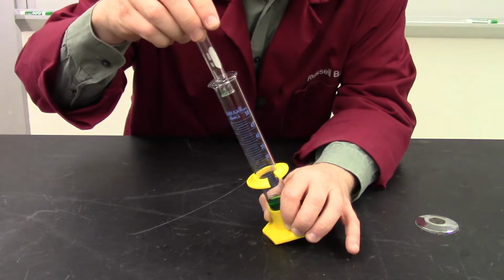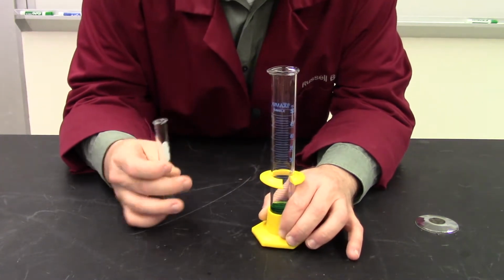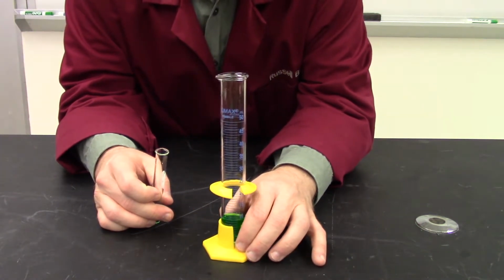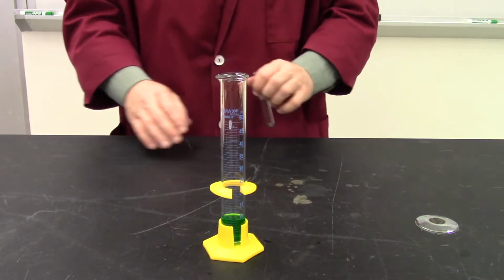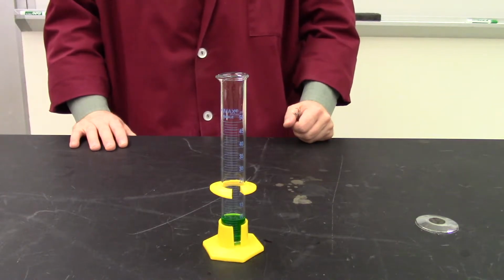And look at that last little drop. There we go. So now the next thing you see will be the meniscus of this device. Don't forget to read it to the proper number of significant figures. Also, don't forget to use the proper units.